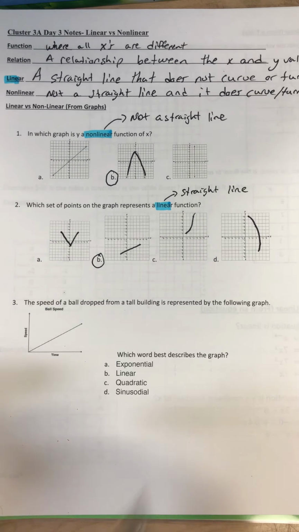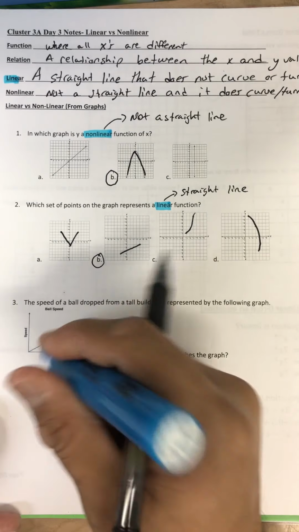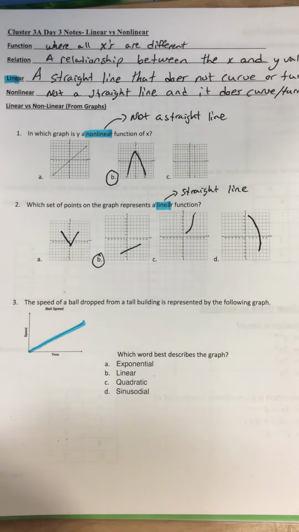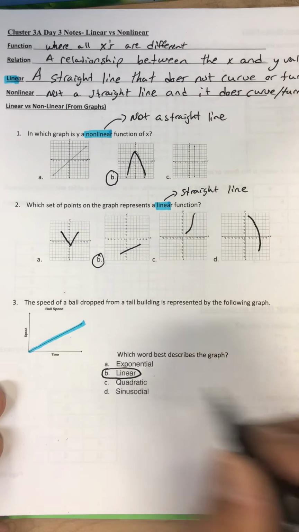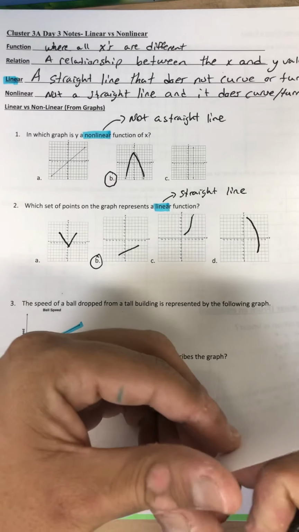Okay, number three, the speed of a ball dropped from a tall building is represented by the following graph. Clearly, this is a straight line because my graph is this line that starts from the bottom corner and it keeps increasing, going up. So the best word that would describe this will be linear, because we know this is a straight line, and another word for a straight line will be a linear function, or just linear, okay?